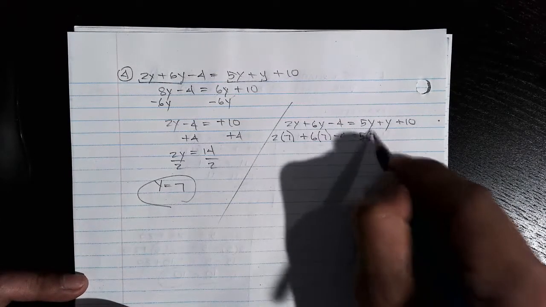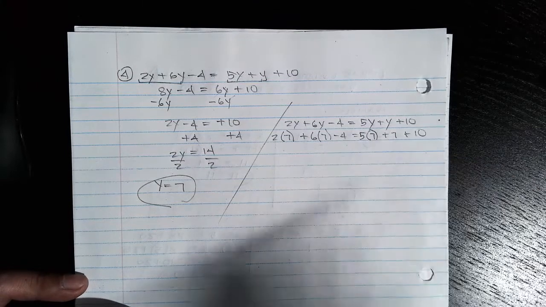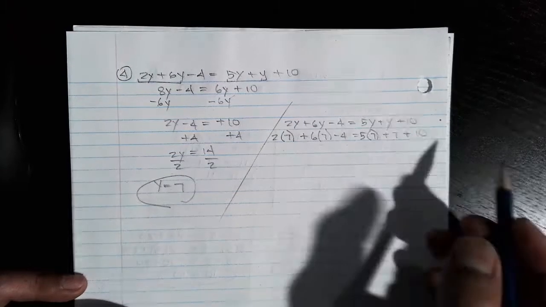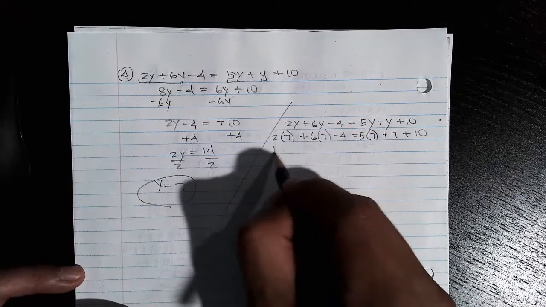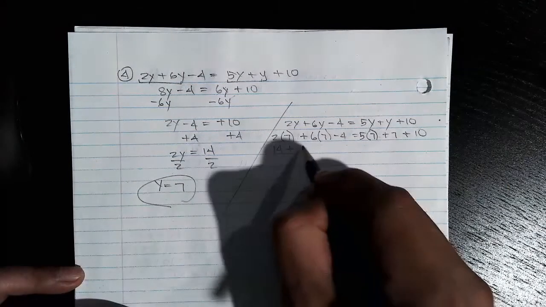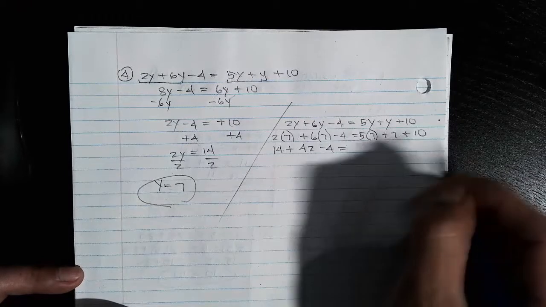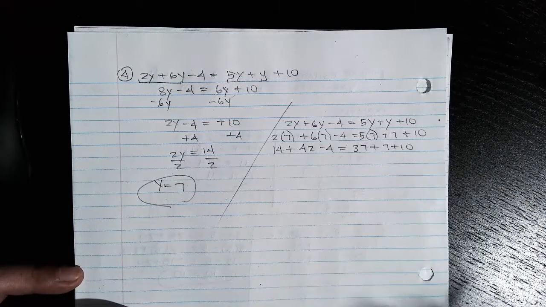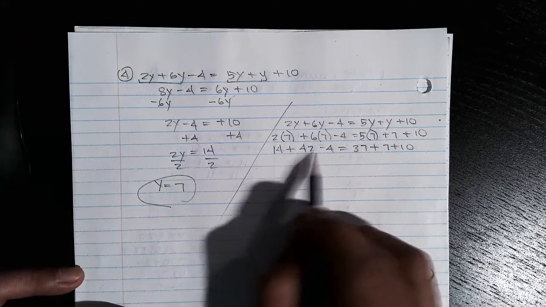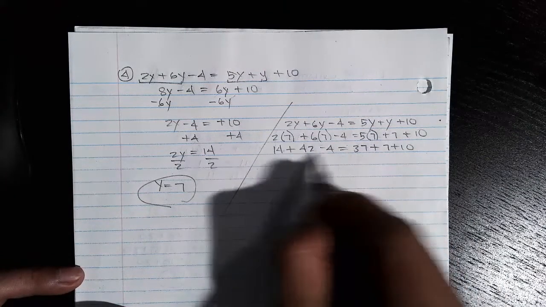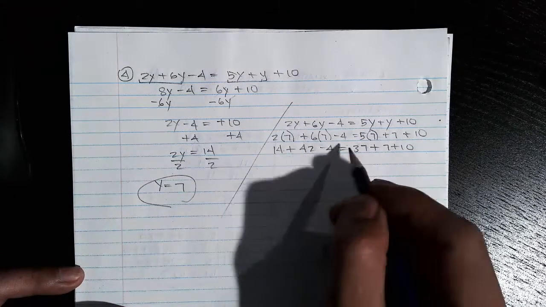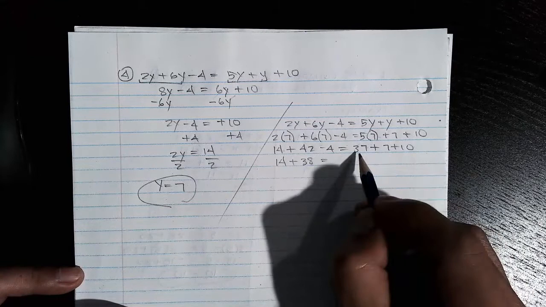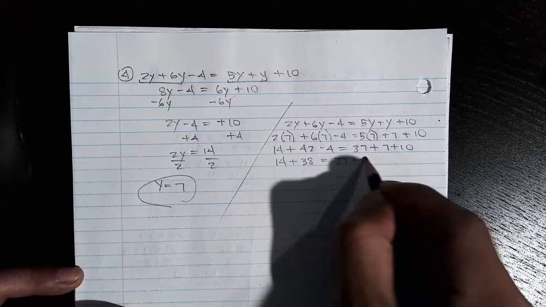5 times 7 on this side plus 7 plus 10 on this side. And see if we get an answer that is equal on both sides of the equal sign. So this is 14. This is 42 minus 4. This is 35 plus 7 plus 10. Okay, I'm going to take my time. On this side, it really doesn't matter which one you do first. So if you want to, you can just subtract this 42 minus 4 first. So that'll be 14 plus 38. And this will be 37 plus 17.